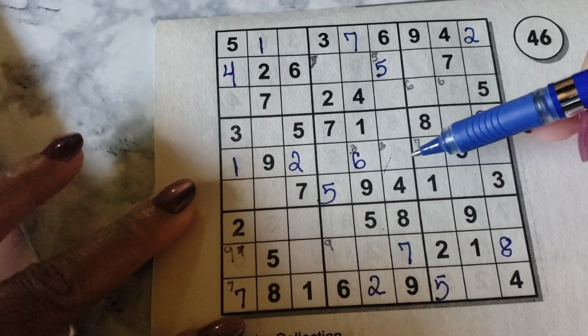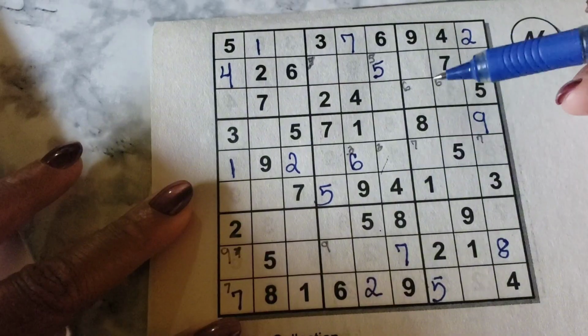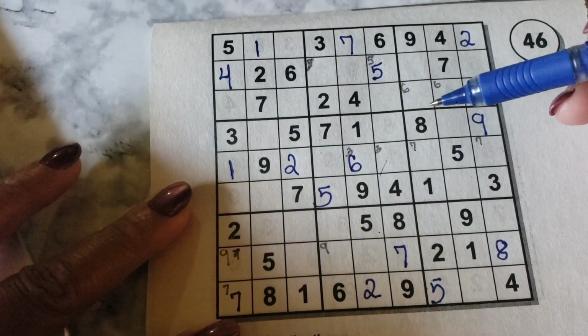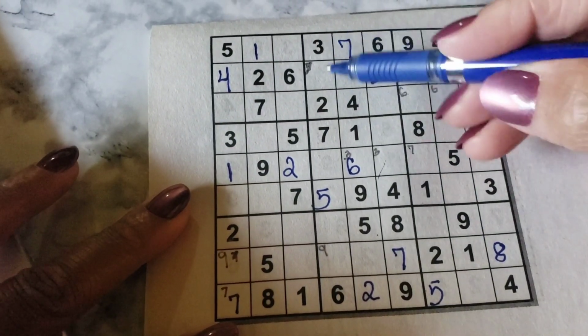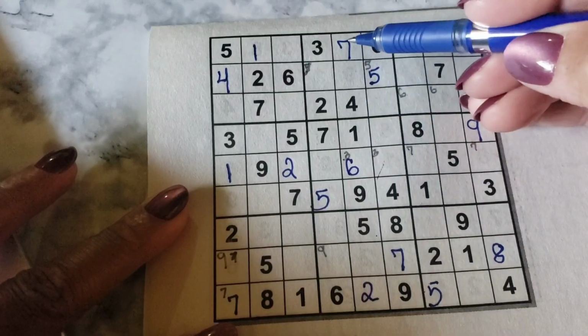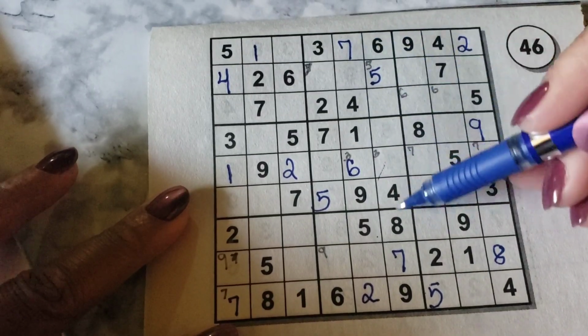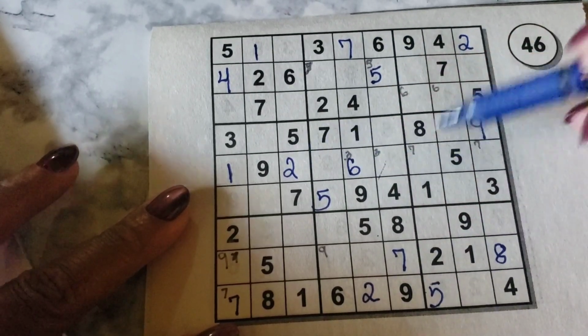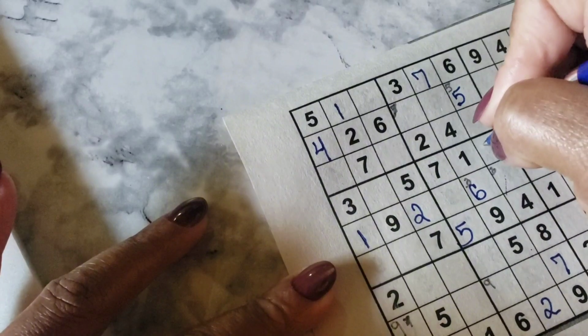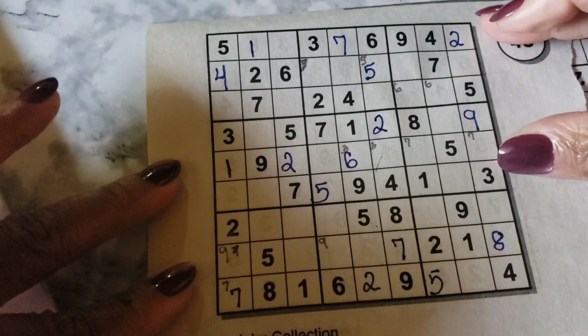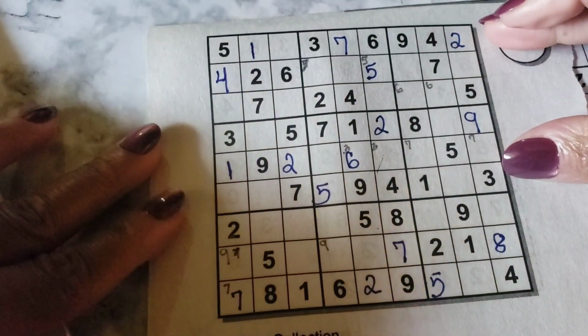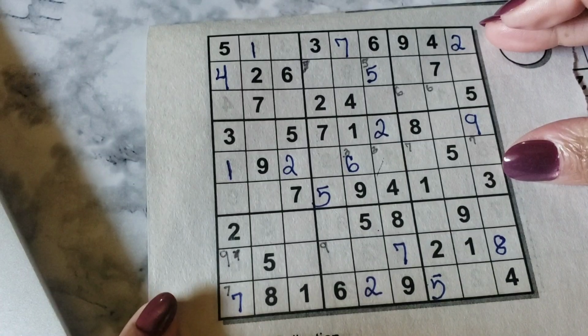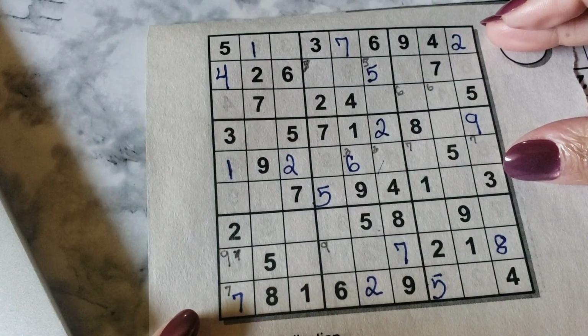So now I have to relook at my puzzle to see if I've made a mistake. Because 2's here, 2's here. 2 can only go here. 2 is here, so that means 2 here is here. Sometimes I get to this point and realize that I made a mistake, but let's keep going on.